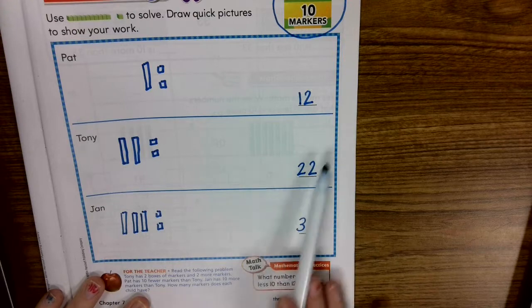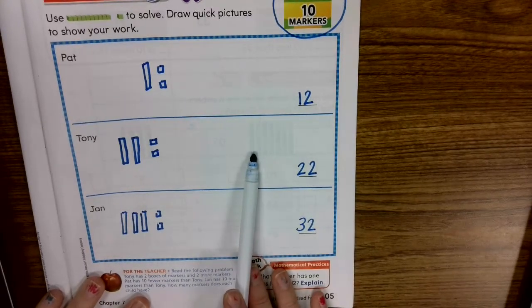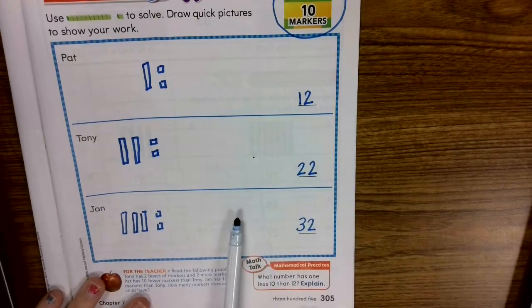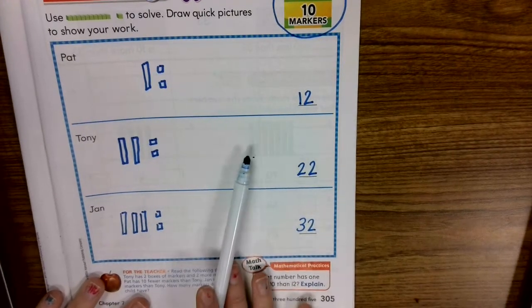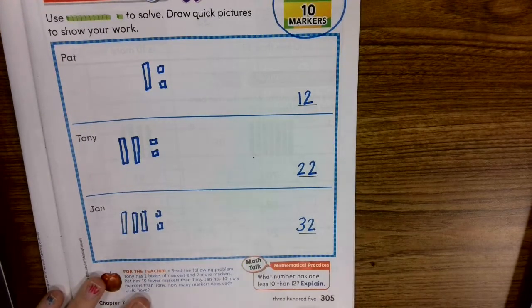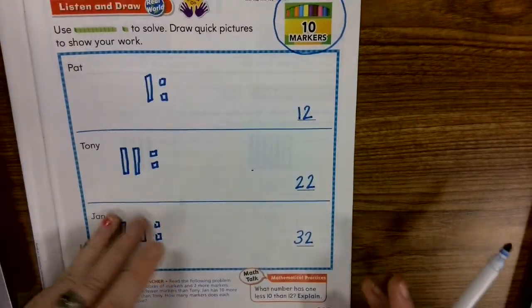So we started out with figuring out how much Tony had. Tony started out with 22. Pat had 10 less, and Jan had 10 more. So look, we figured out 10 fewer than 22 and 10 greater than 22. All right, so that's what we're going to be working on today. So let's turn to the next page.